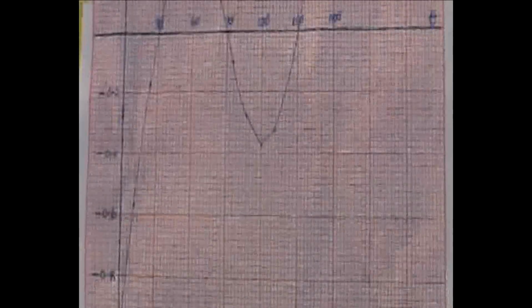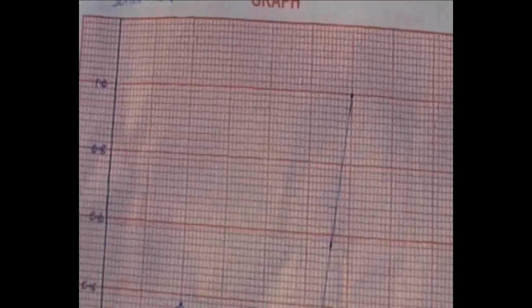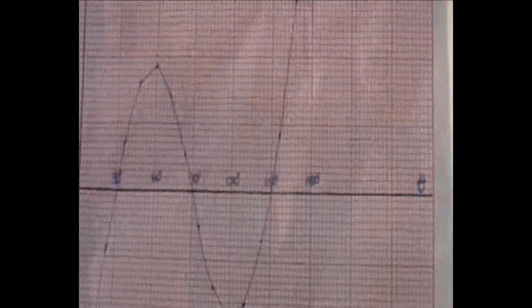So when next you will see this graph paper, I must have joined these plotted points to give us the required curve. Now I have finished joining the plotted points. You can see the curve that is the resultant. So that is the curve of sine 2 theta minus cos theta plotted against theta.